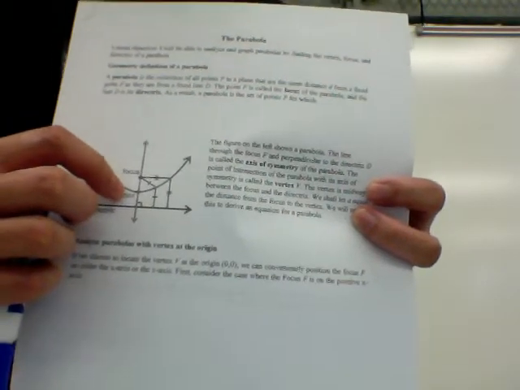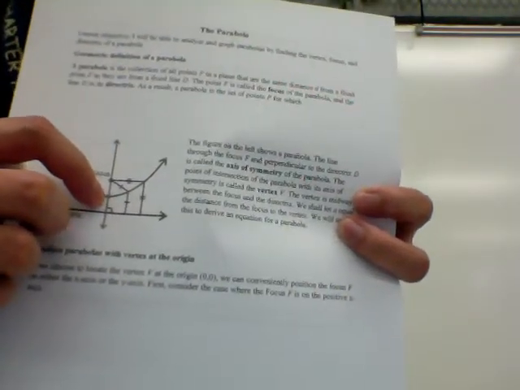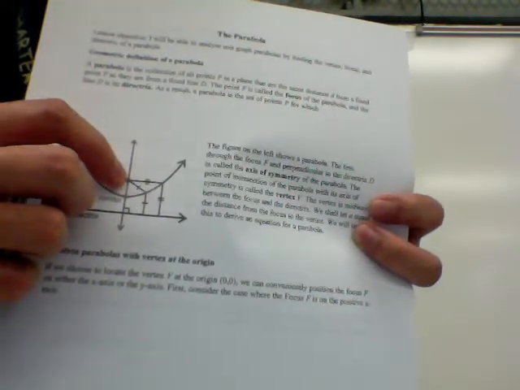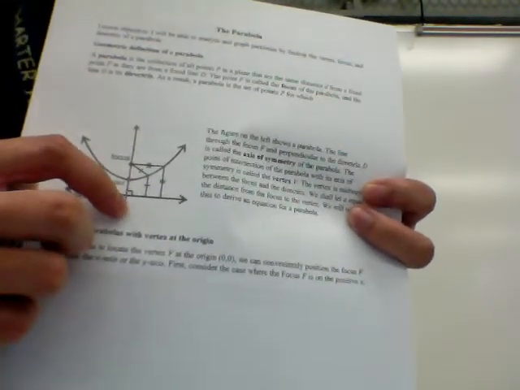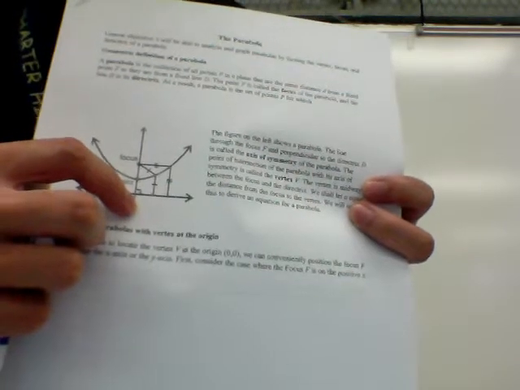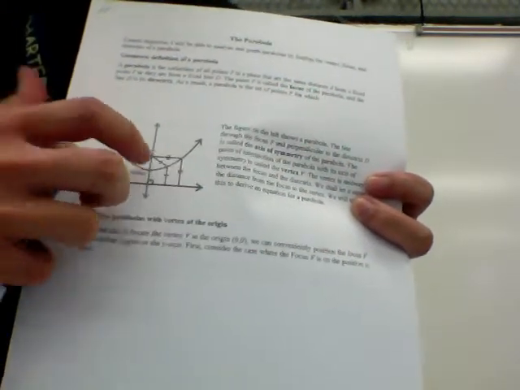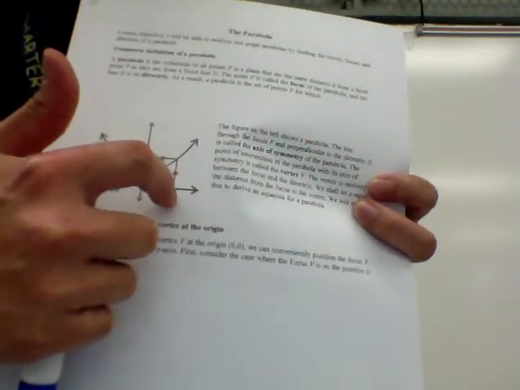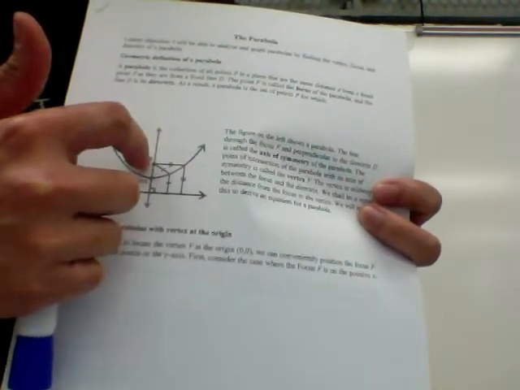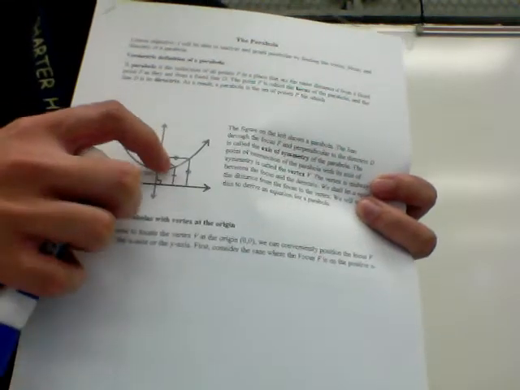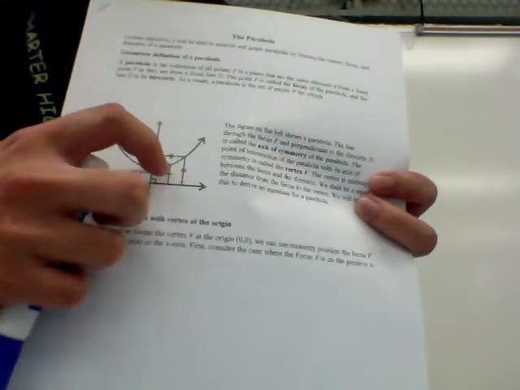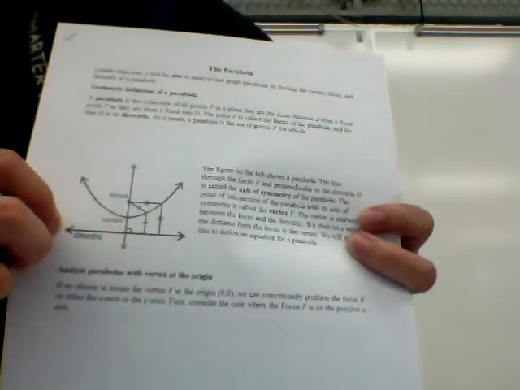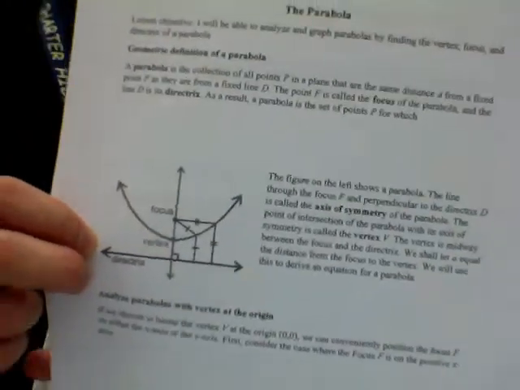Now look at the vertex. The vertex of the parabola will always be halfway in between the focus, which is this point here, and the directrix. Now any point that's on the parabola, so for example, look at this point here, it's the same distance to the directrix as it is to the focus. Anywhere on this parabola, the distance to the directrix is the same as the distance to the focus. Okay?